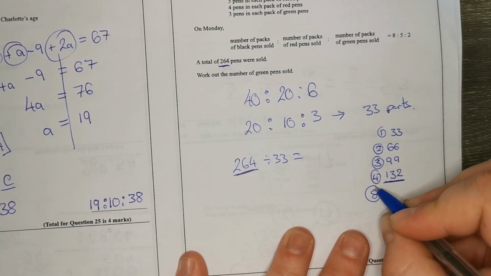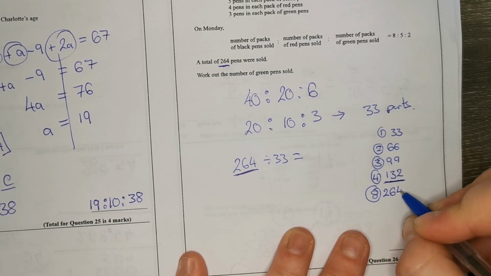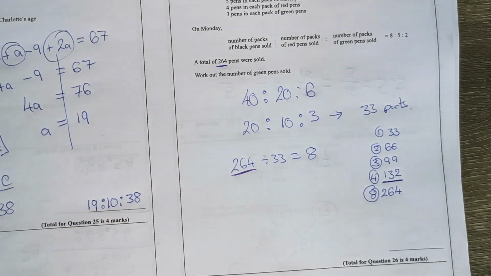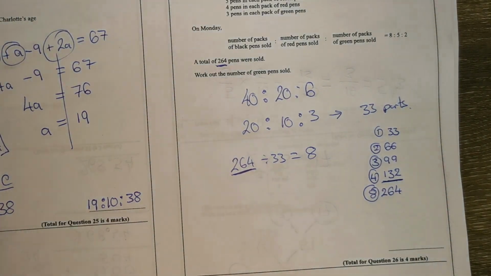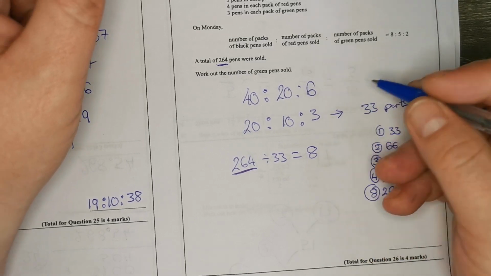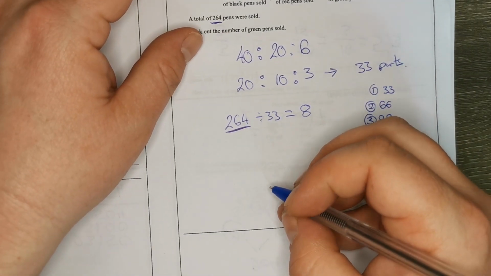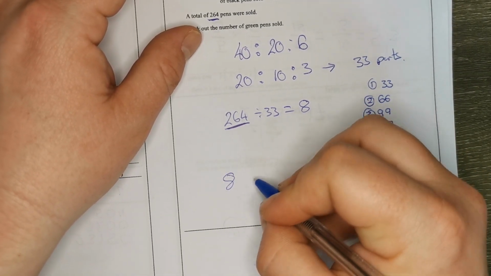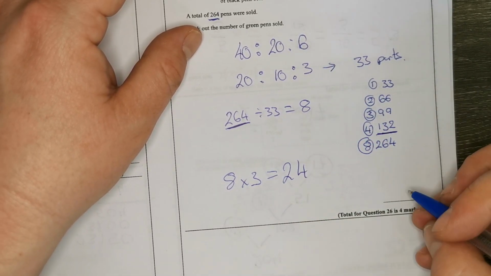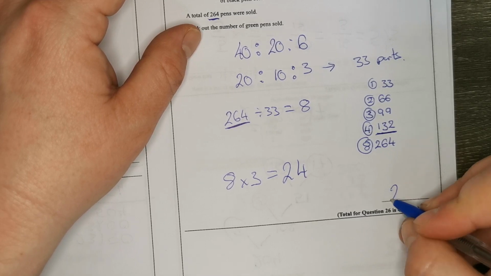So 8 lots must be 264. So I've got my 8. That's how much each part is worth. Each part is worth 8 pens. So if I do 8 times 3, 24 green pens.